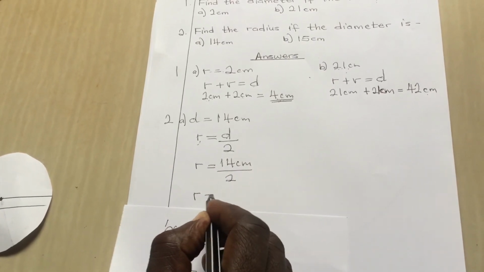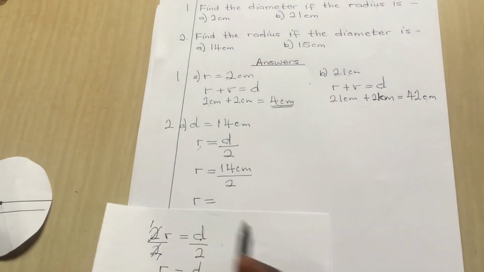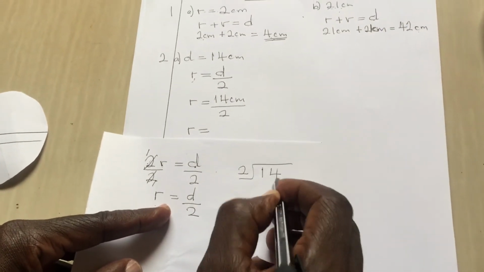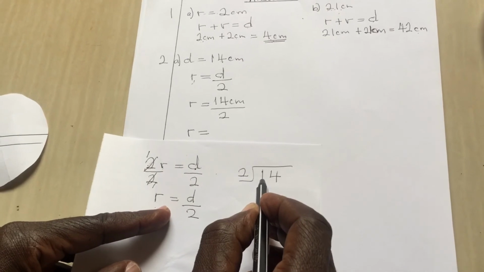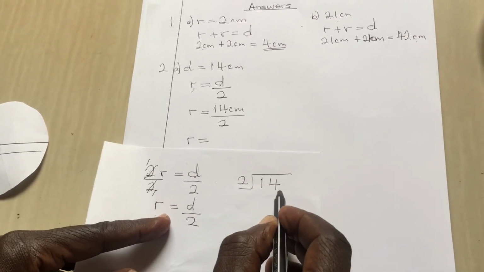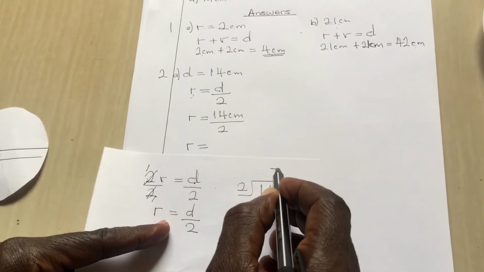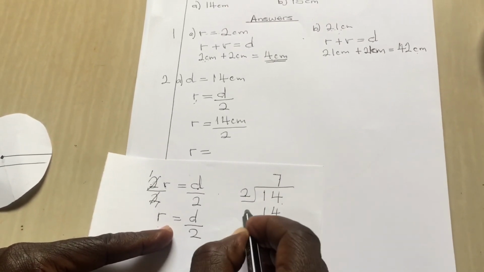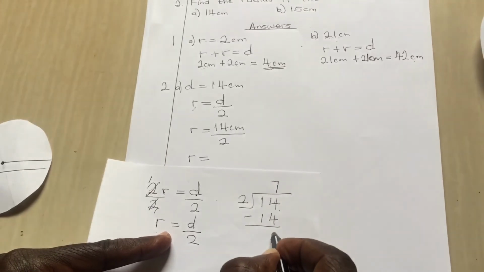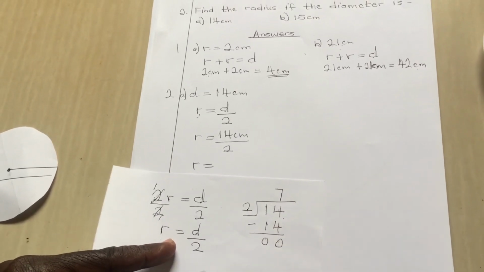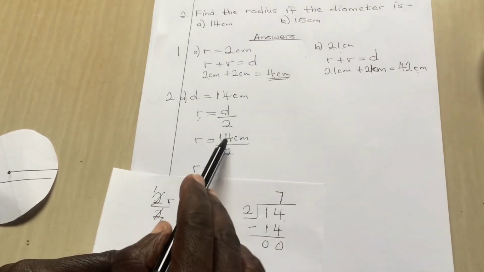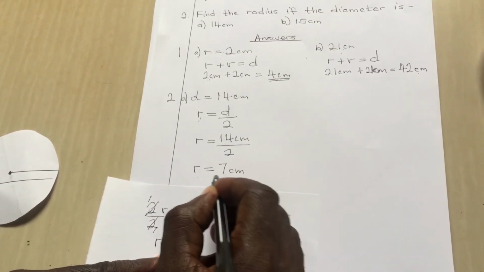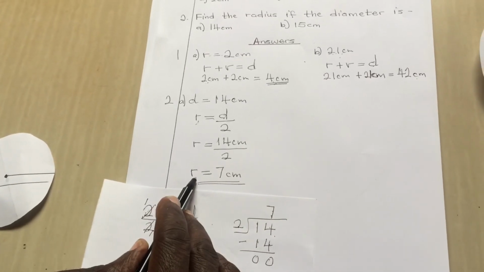So our radius is equal to, how many times does 2 get into 14? Can 2 get into 1? No. Into 14? Yes. How many times? 7. 7 times 2, 14. Take away, 4 minus 4, 0. 1 minus 1, 0. 7. So 2 can get into 14 7 times. Our units are centimeters. This is the radius.